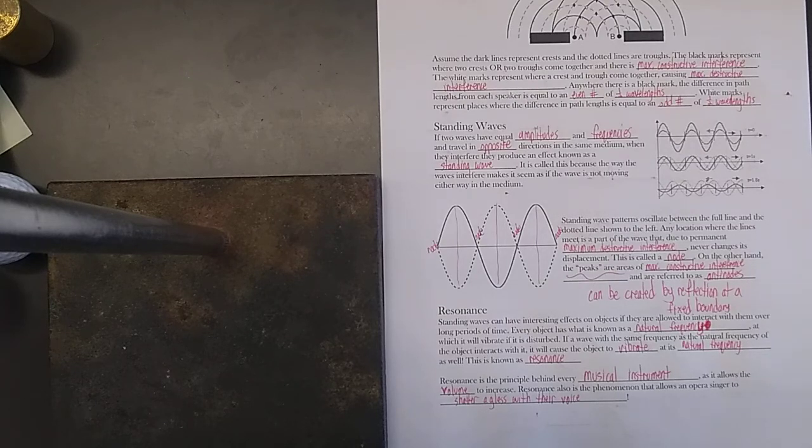Okay, that's a lot about interfering waves. So we covered constructive and destructive interference. We covered how to determine what the wave shape will be. We covered standing waves, and we covered resonance. We'll talk about sound waves specifically in our next video.